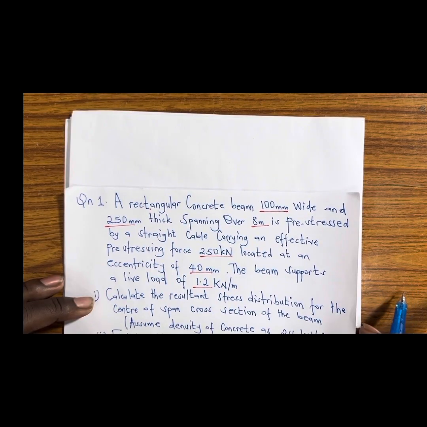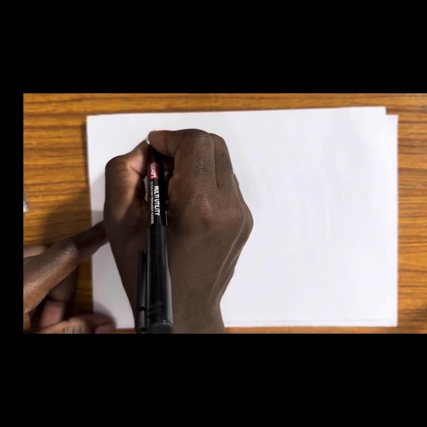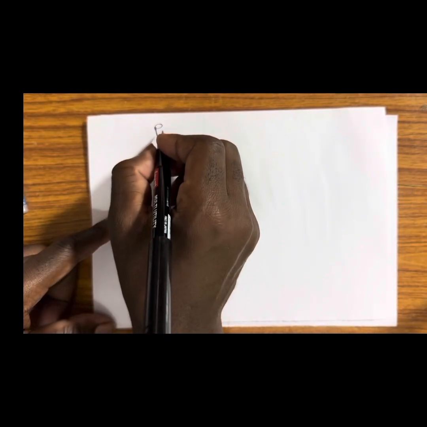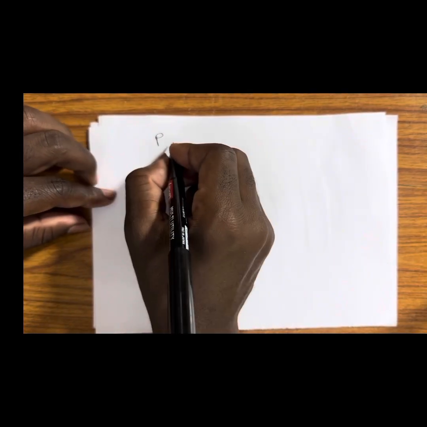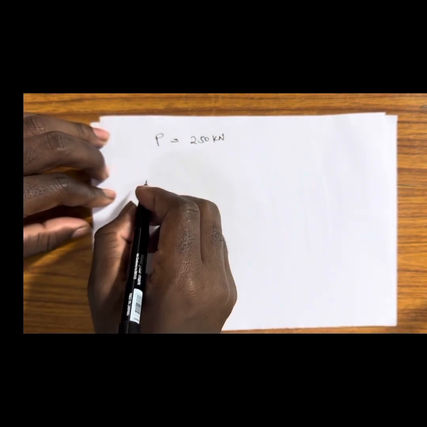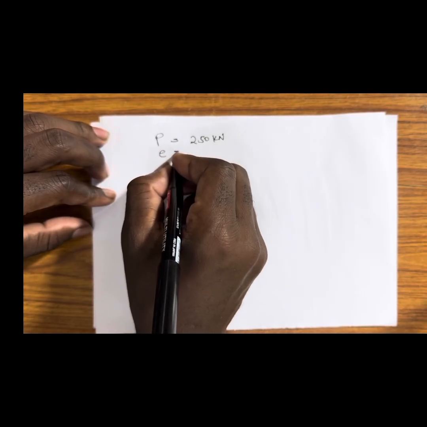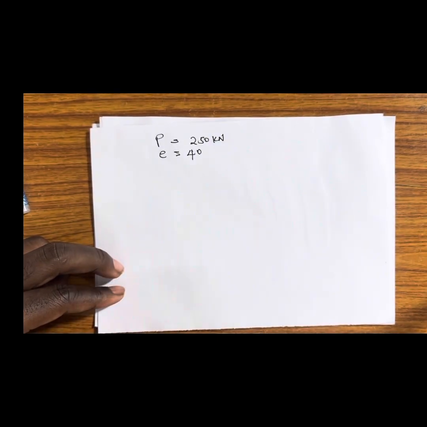Let me show you first of all what we have. In this question, let me have a summary of what they have given. We have pre-stressing force P equals 250 kilonewton. Then eccentricity E is 40 millimeter.